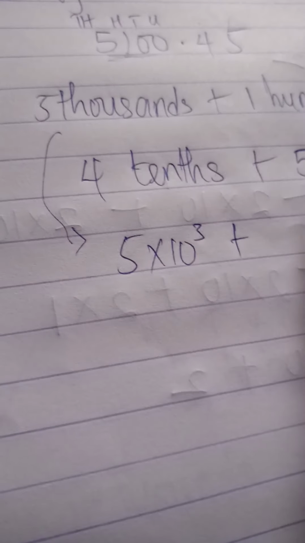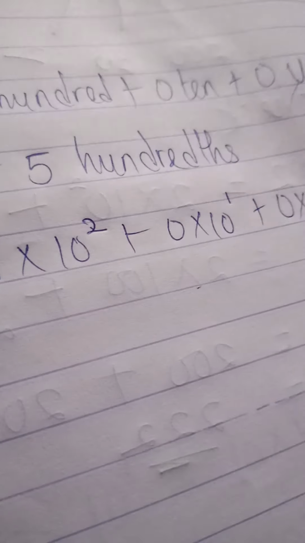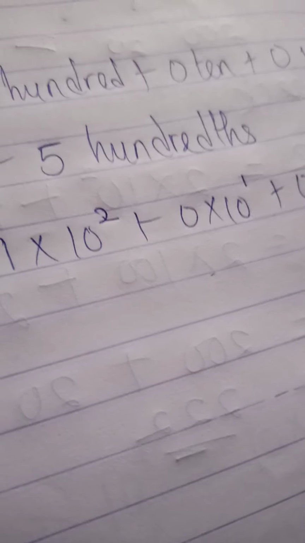So we can further express this as 5 times 10 to the power 3, plus 1 times 10 to the power 2, plus 0 times 10 to the power 1, plus 0 times 10 raised to the power 0, plus 4 tenths.